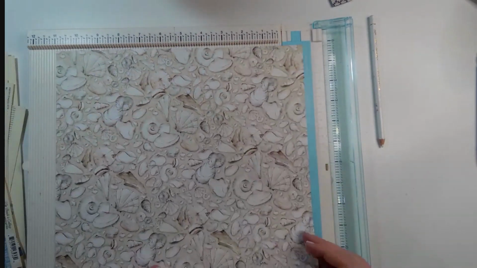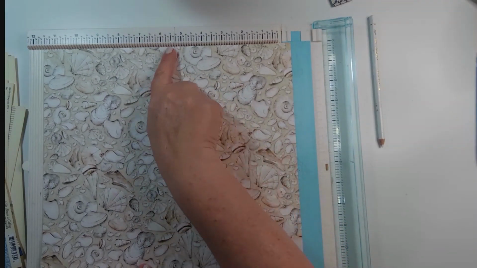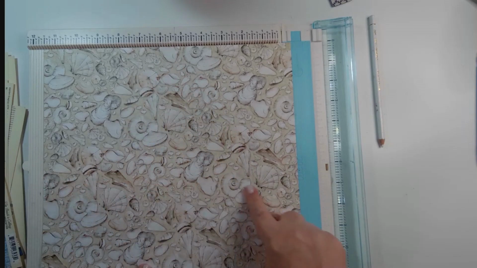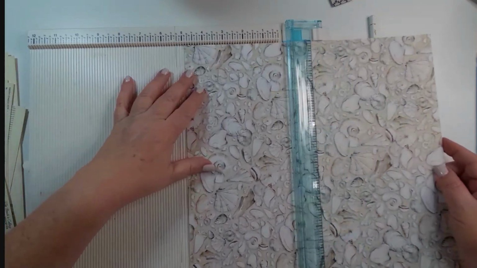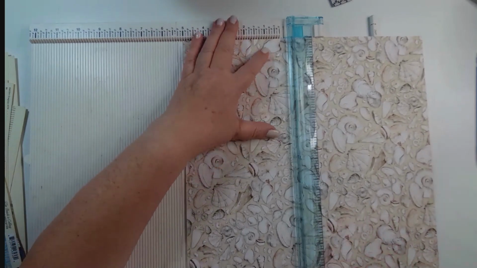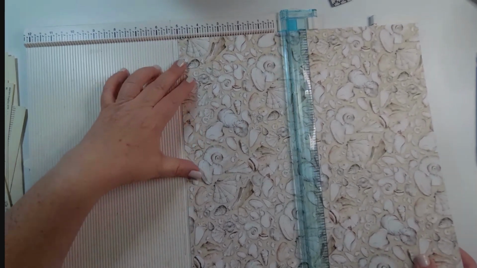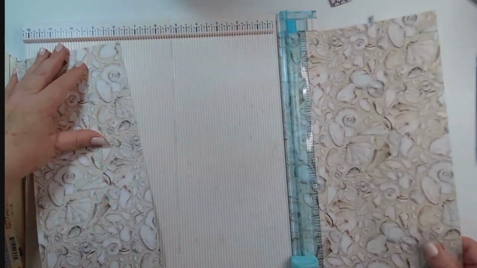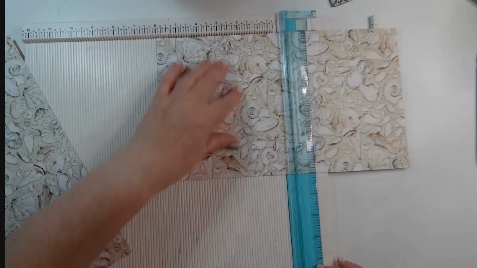So I'm going to do C4-1 and C4-2, which are 6 by 7. And I see it cut in the middle. So it's cut at 6 inches by 7 here. So if I cut it here at the 6-inch line, then I'm cutting it to 7 inches here.